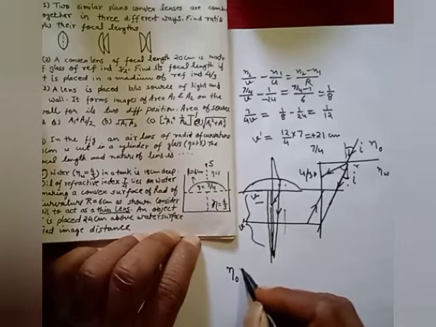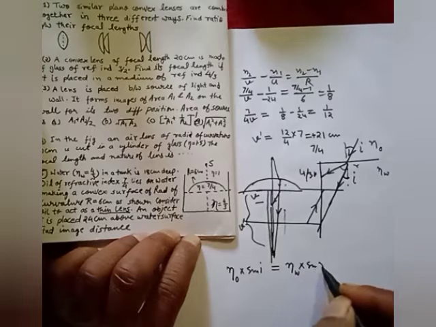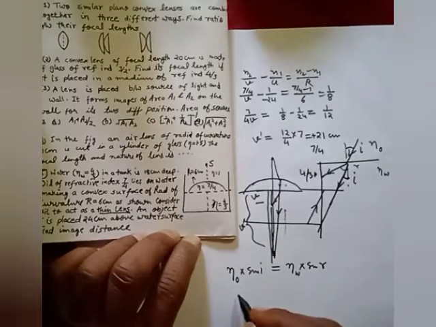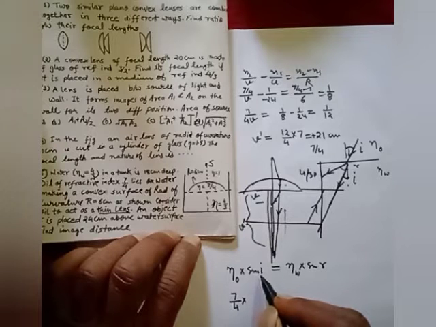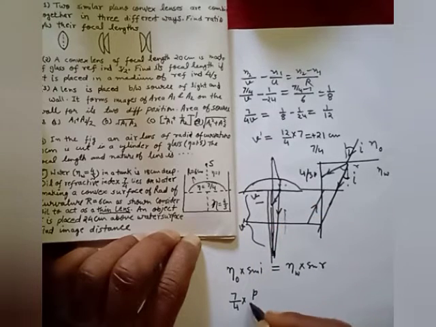So eta oil multiplied by sine I is equal to eta water multiplied by sine R. And eta oil is 7 by 4. And in the place of sine I, we have to put this perpendicular which is common in both. So perpendicular, I'm writing P upon hypotenuse.